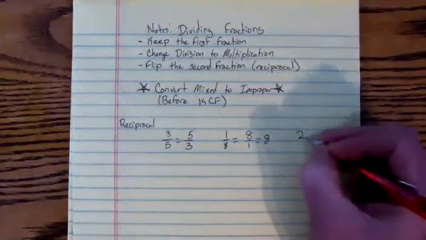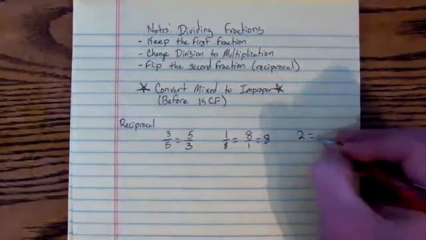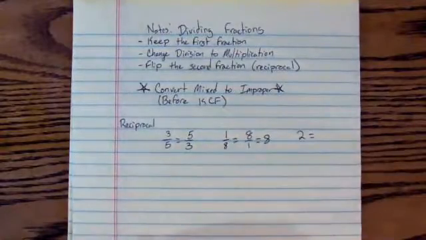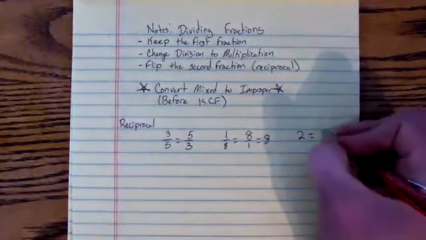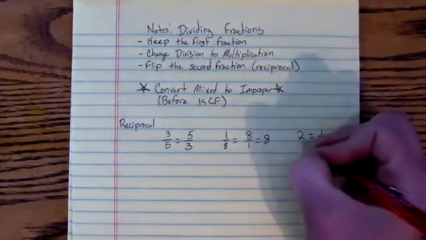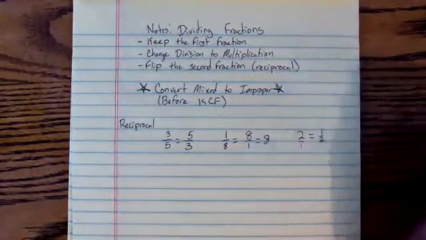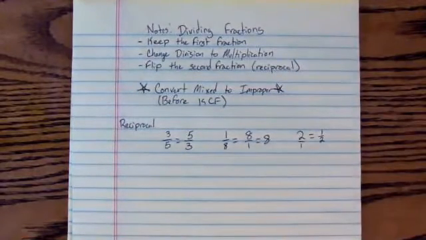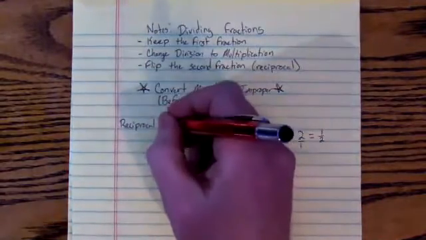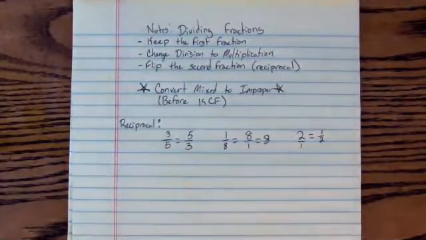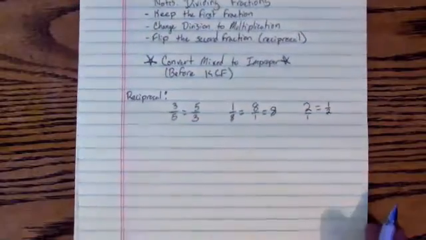And then the last one we're going to talk about is 2. So if I have any whole number and I want the reciprocal, it would be 1/2. Because if you remember, all whole numbers are over 1. Kind of like almost the backwards of this. All right, so that's if you see reciprocal. So that will help us with dividing fractions.